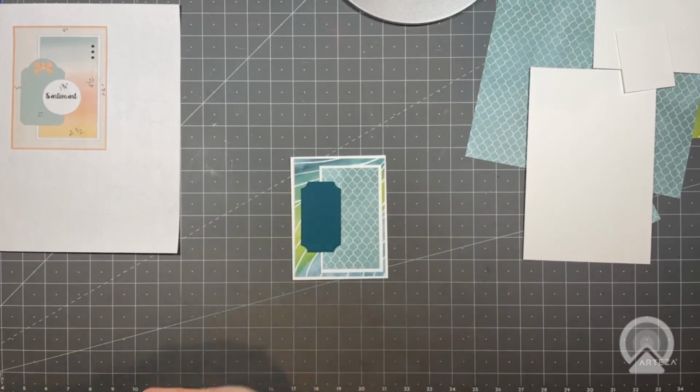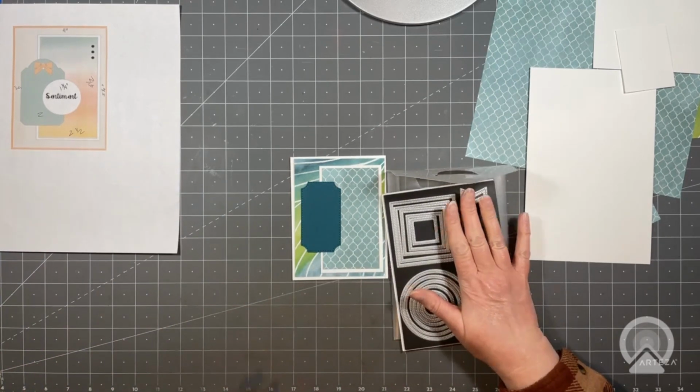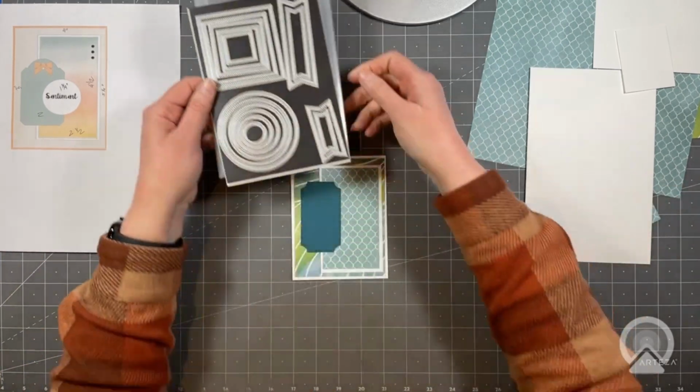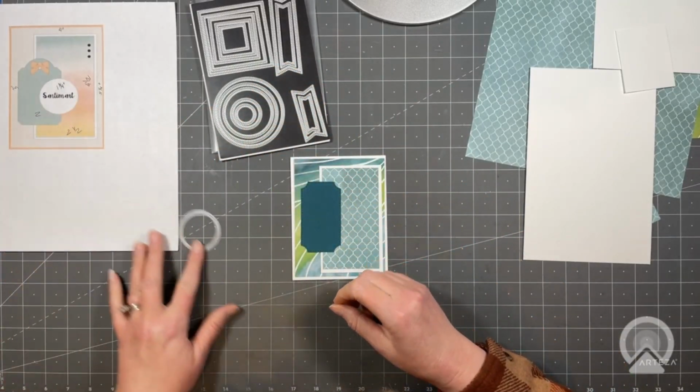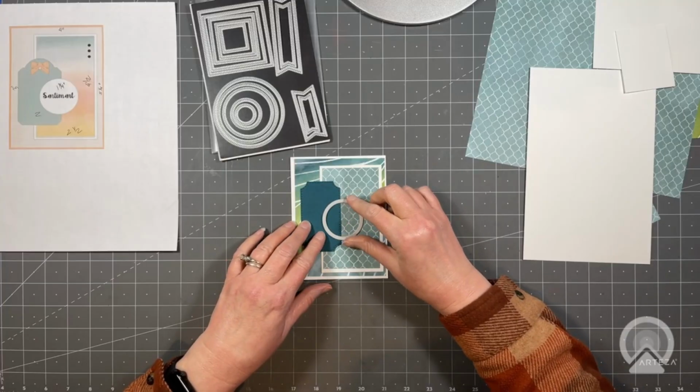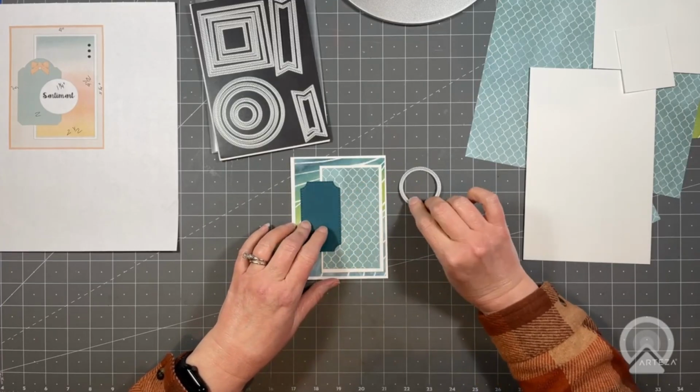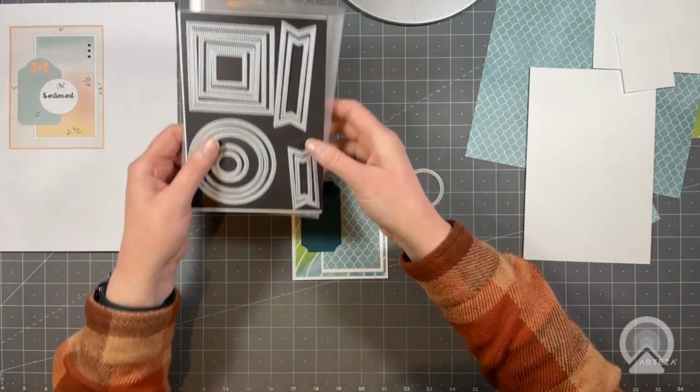Let's get out some different dies. These are my favorites. I don't think I ever put them away. Yeah, we'll go with something that fits in that. And then I have a punch that I think works really well behind that.